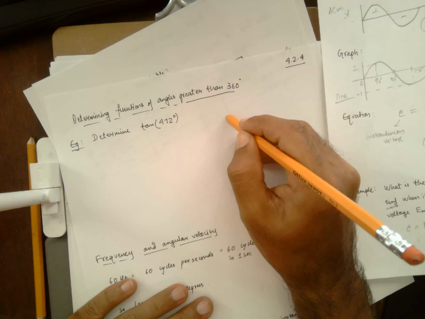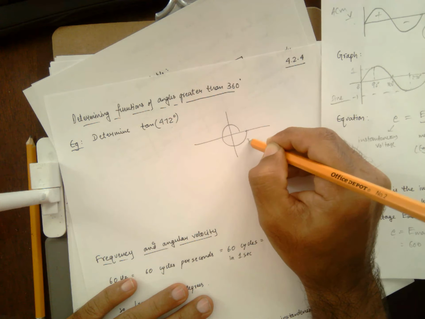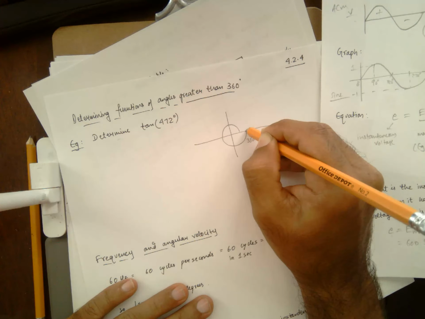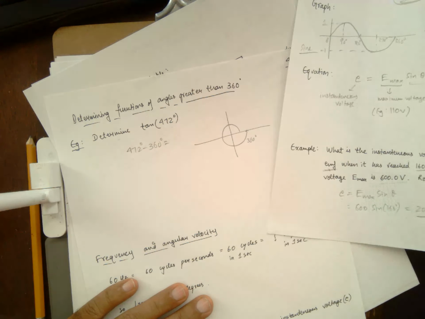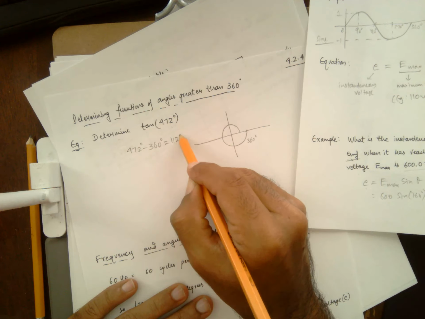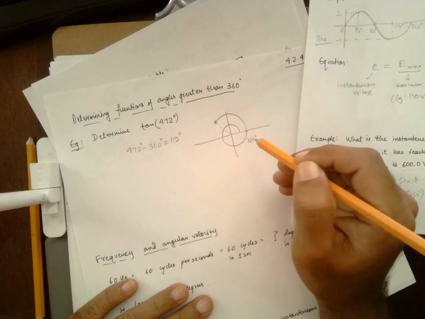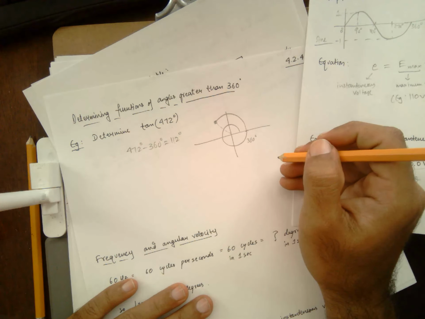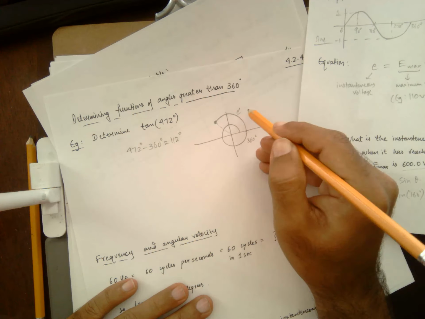Now what does 472 degrees mean? It means I went one cycle, that's 360, and then I went further. So I need to determine how much further I went. I can determine that by subtracting 360 from 472, which is 112 degrees, which means I went 90 and a little more. The little more that I went is 112 degrees.